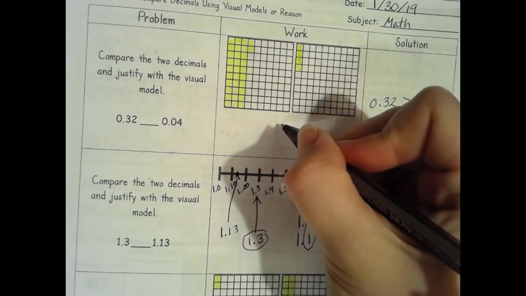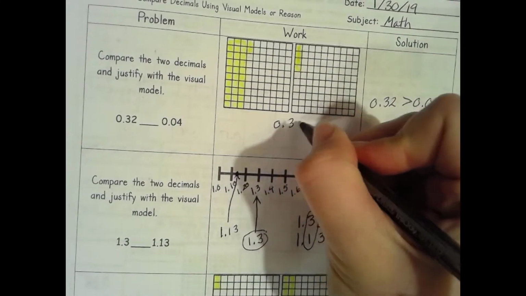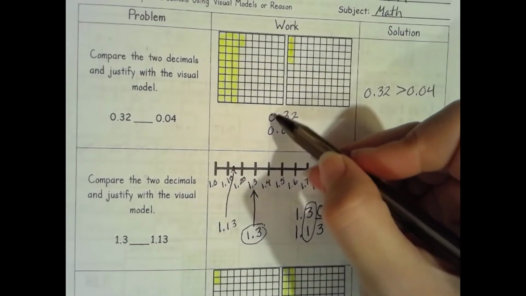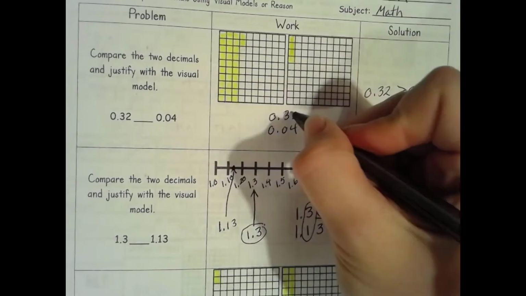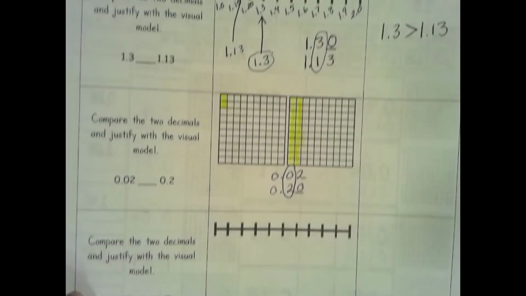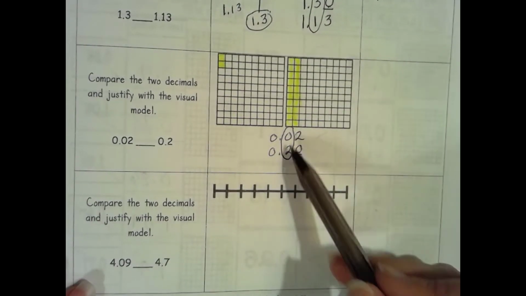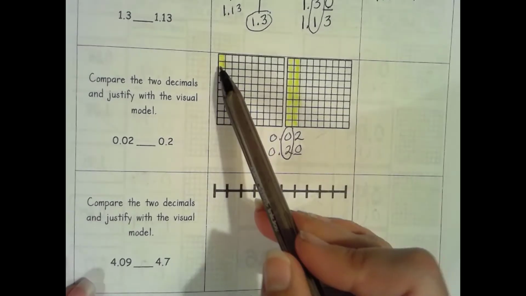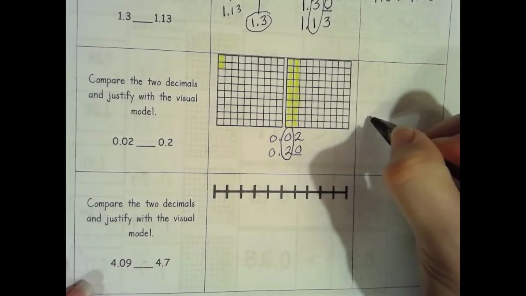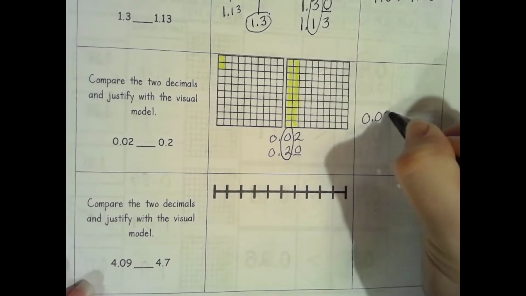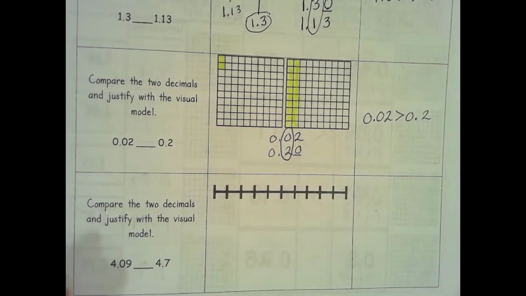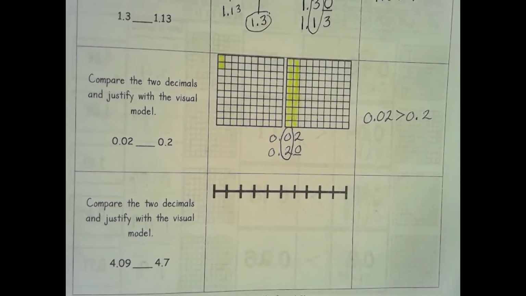Now this first problem, we didn't actually need to line them up because they both went to the hundredths, but it's still a good idea to line up your ones, your tenths, and your hundredths to make it easier to see which one's greater. So 0 is less than 2. These 2 hundredths is definitely less than these 20 hundredths or these 2 tenths. So it's not a matter of just looking at the numbers. You have to look at where they are placed. It's not just the digit, it's the place value of that digit.